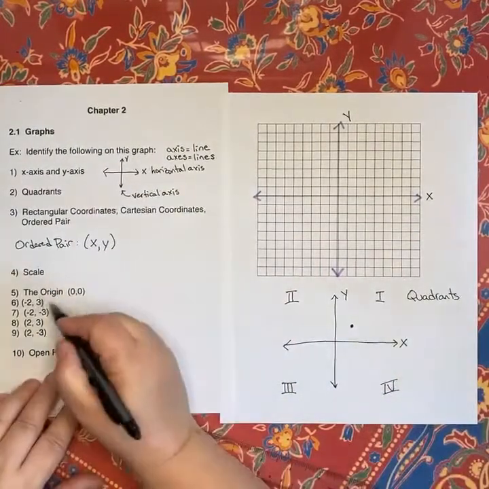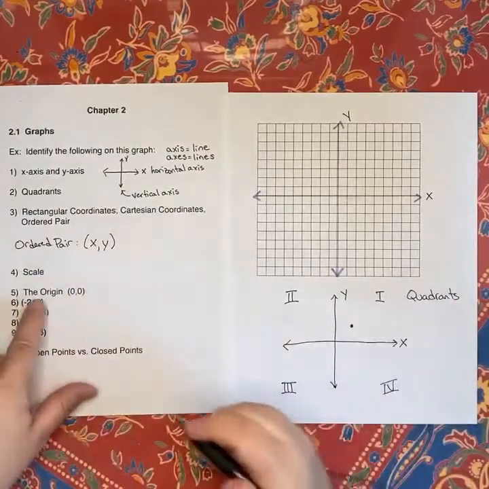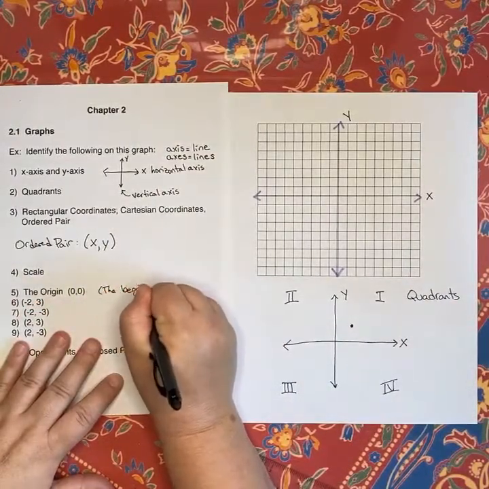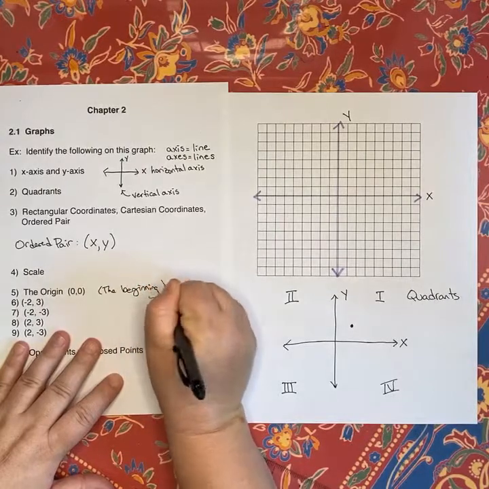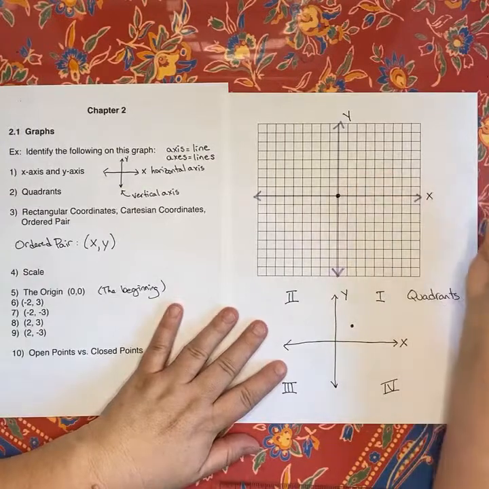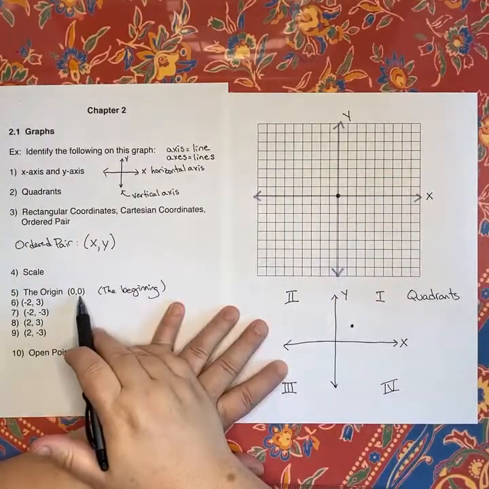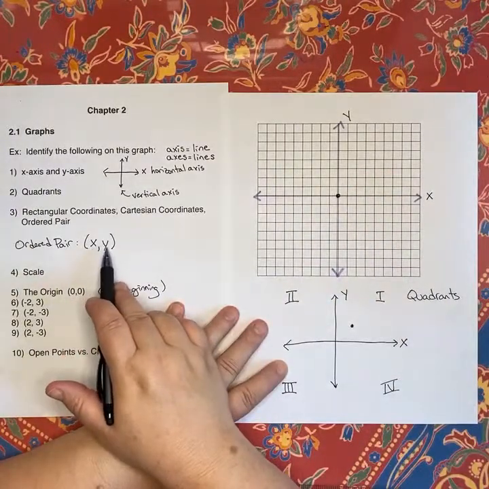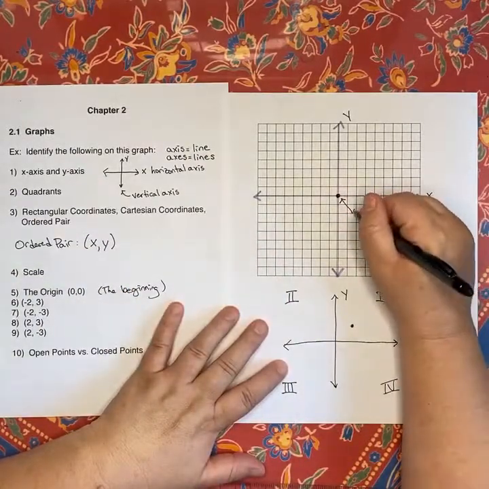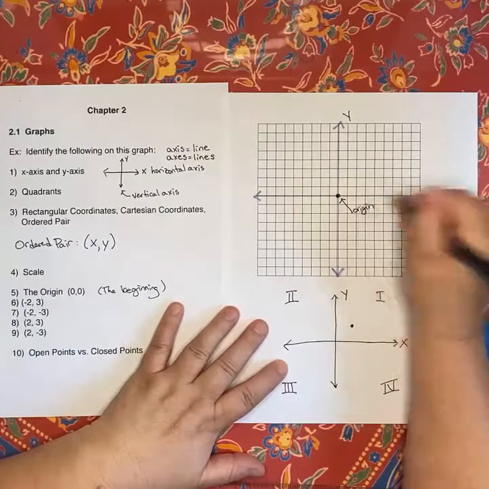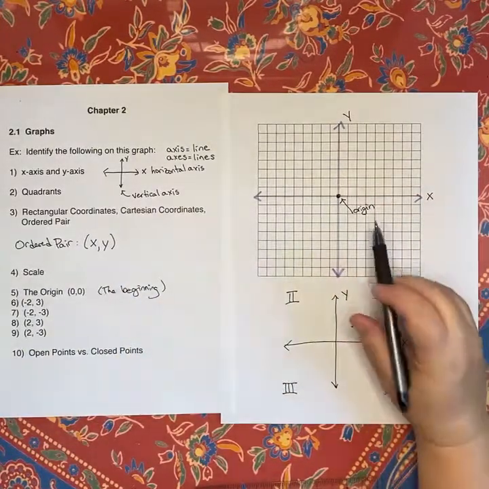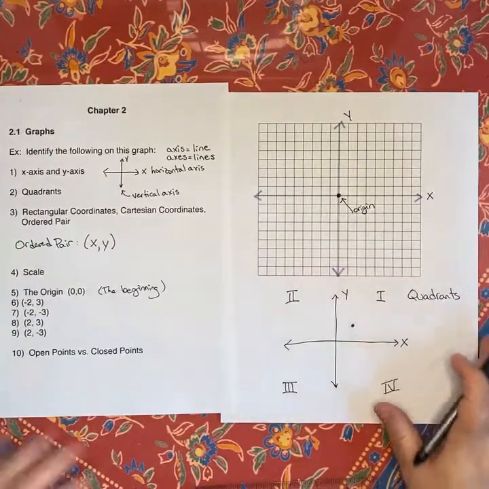Okay, first thing, the origin. Origin means the beginning. And where we start is right here, in the middle. 0, 0 means I've gone nowhere for X and nowhere for Y. Woohoo. Okay, I'm going to regret writing that there because I think there's some other points I need to put right there.